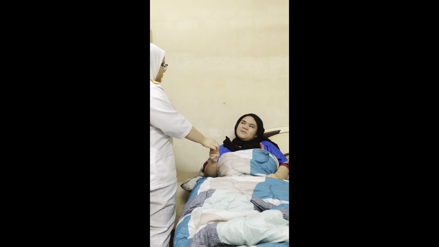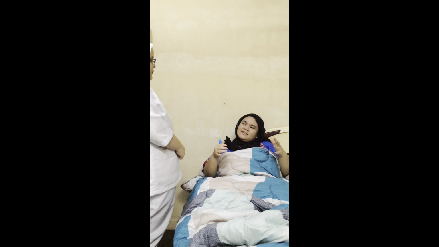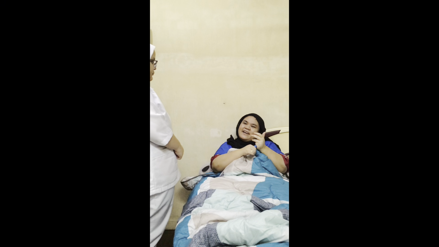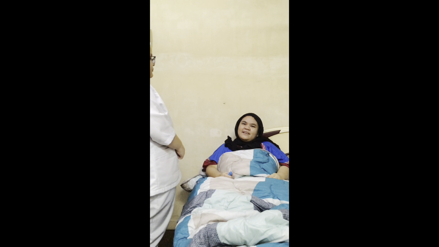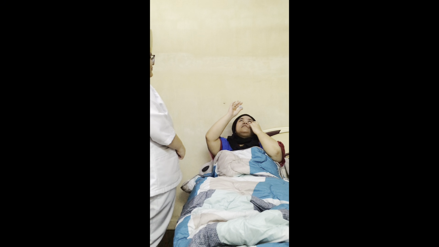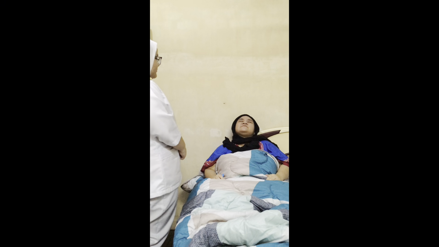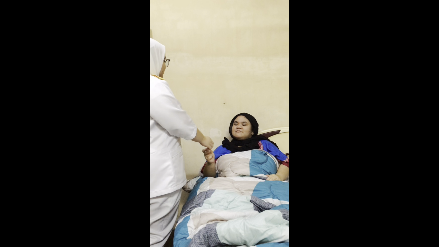So first of all, I make sure I wash my hands, and then make sure I open it the correct way. Open the cap, and then tilt my head a bit, then pull down my lower eyelid, and look upward, and drop it in between my lower eyelid and my conjunctiva. Then close my eyes slowly and wipe any excess medication. Okay, thank you for demonstrating.